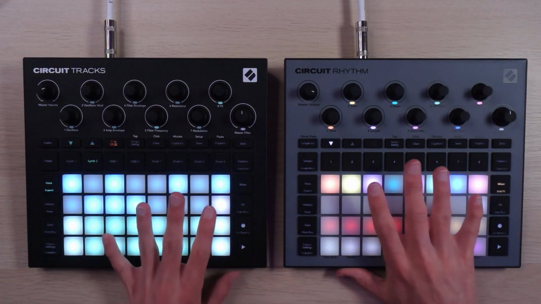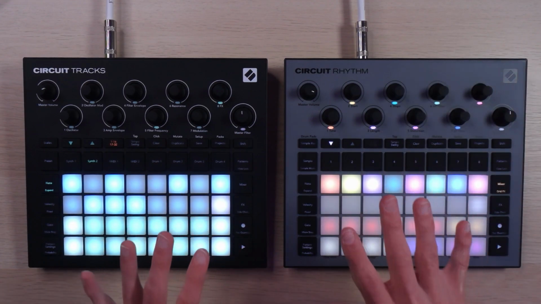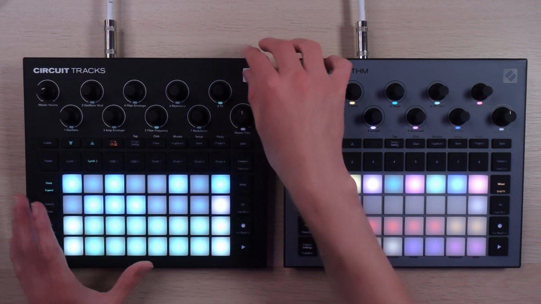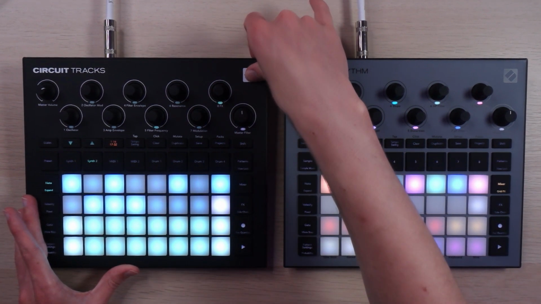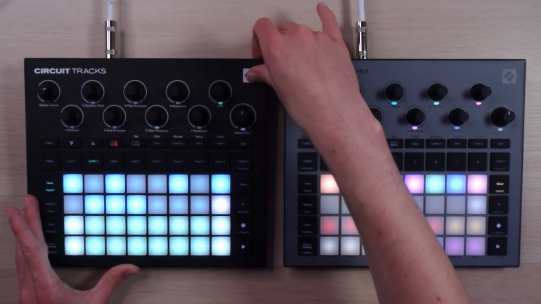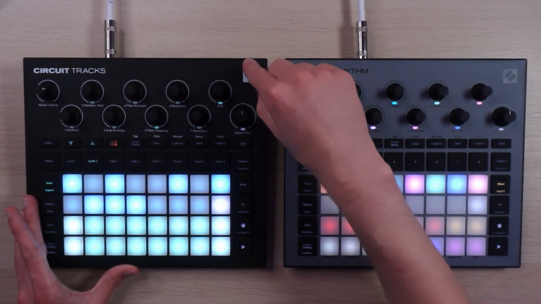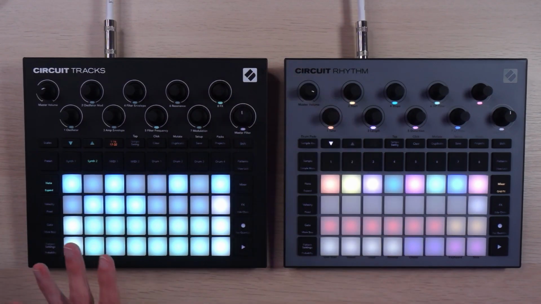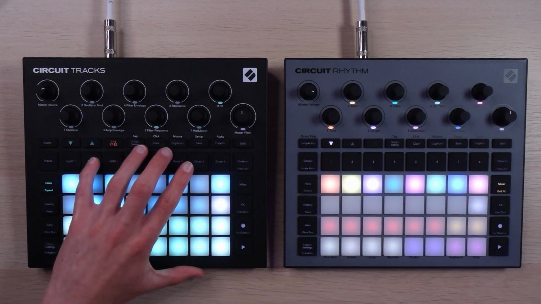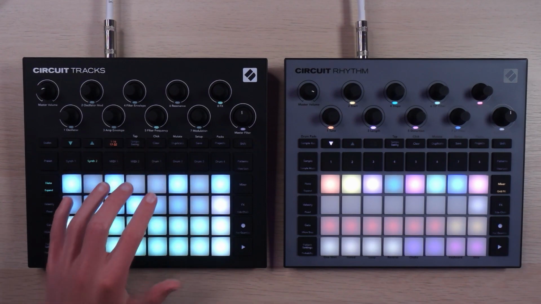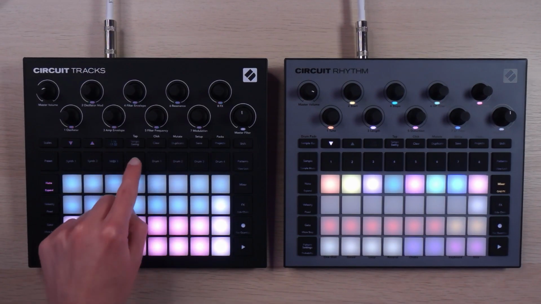Regardless, here is the difference in the way that those inputs behave, because that's the important part. The circuit tracks cannot record into itself. That's not a thing it's set up to do, nor is it intended to be, because that's not the point of these inputs. The point of these inputs is that you would connect a synth or two synths to the circuit tracks and then control those synths using MIDI 1 and MIDI 2.